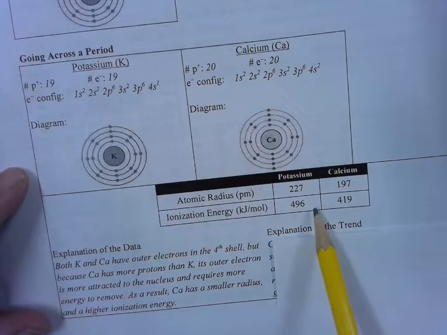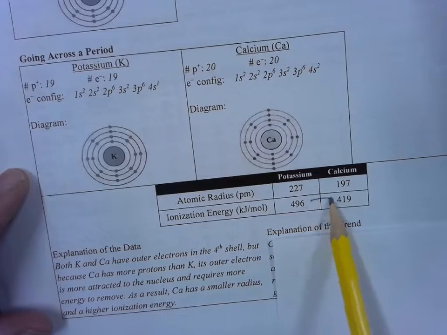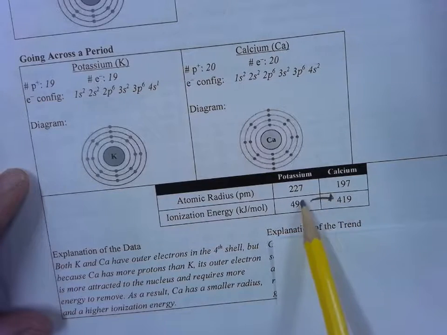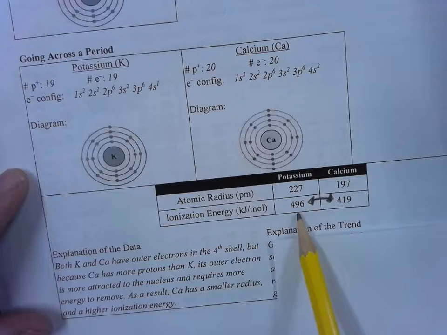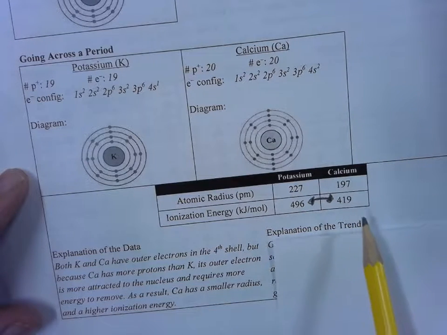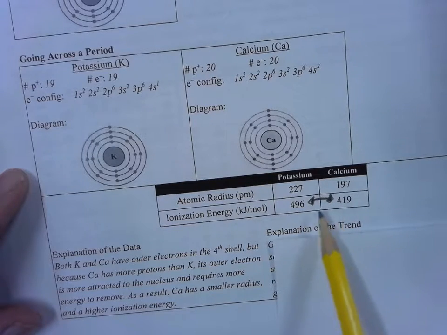You know what? These two should be switched here. That's wrong. I knew something seemed wrong to me whenever I said it. That didn't make any sense. This should be switched. Okay? Calcium has a higher ionization energy than potassium. These numbers are incorrect. They should be switched.